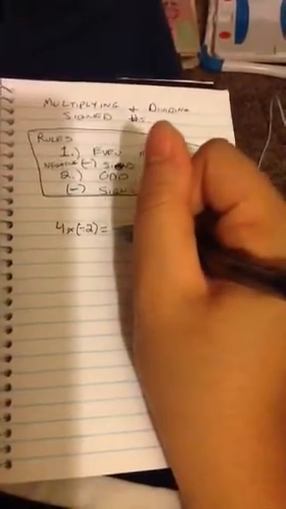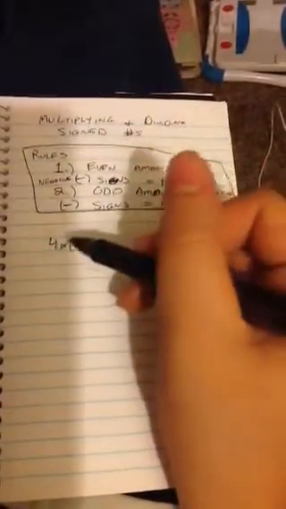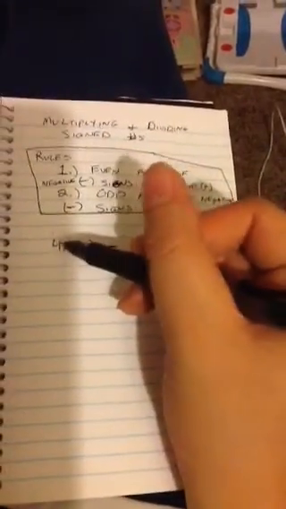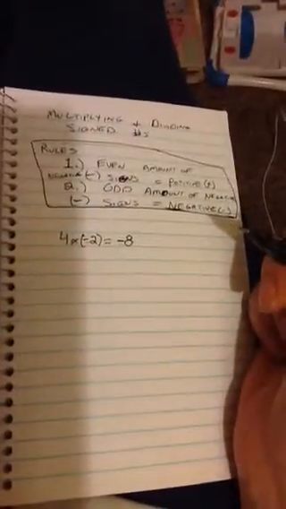So we can go ahead and put our negative right there in the answer. Then we multiply like normal. So 4 times 2 is 8. So that is a negative 8.